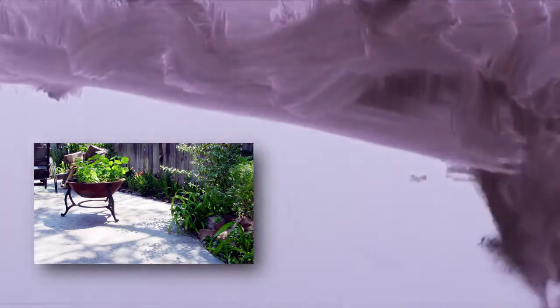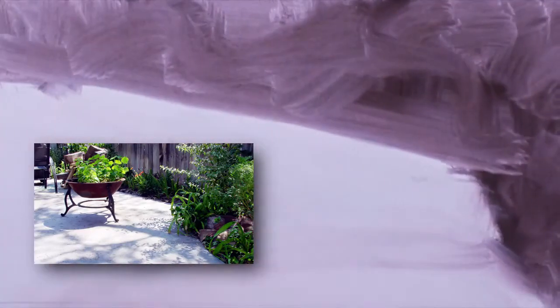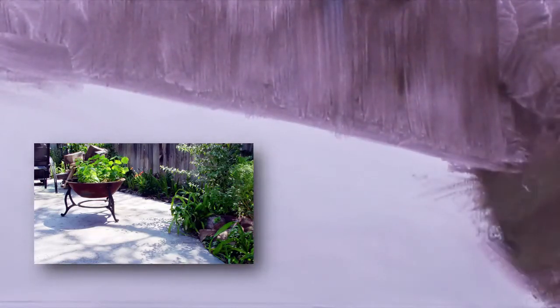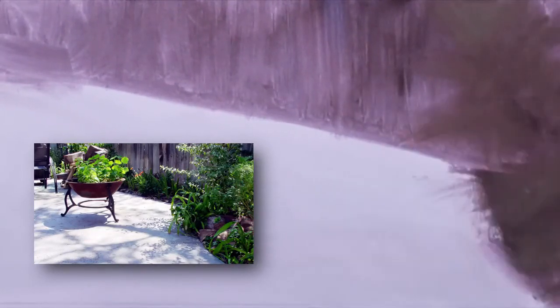You've seen me do this in other paintings where I use a paper towel to wash in my large areas of color. To get this nice blue-violet or red-violet color, you mix equal parts of ultramarine blue, cadmium yellow, and cadmium red. That's equal parts of ultramarine blue, cadmium red, and cadmium yellow.